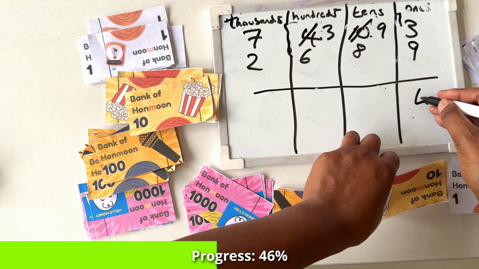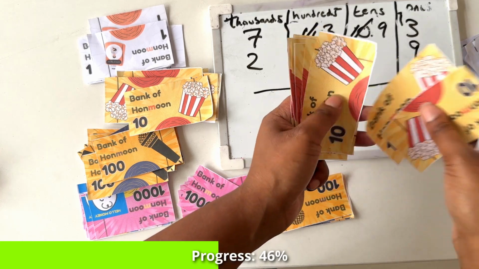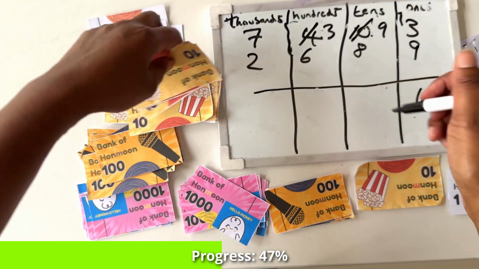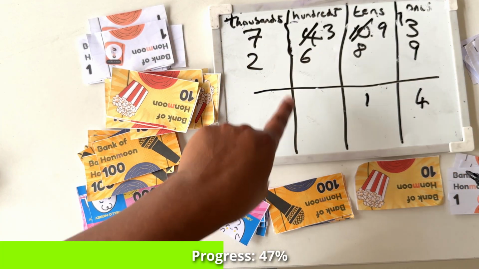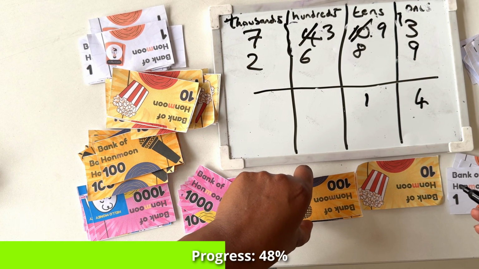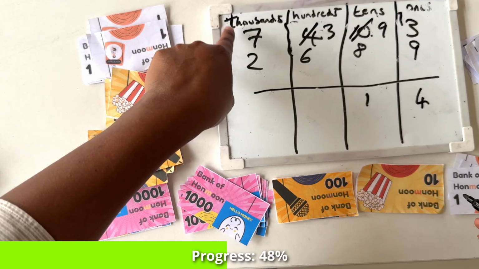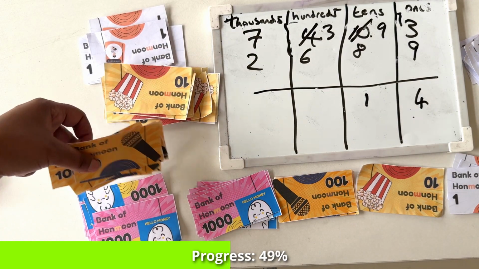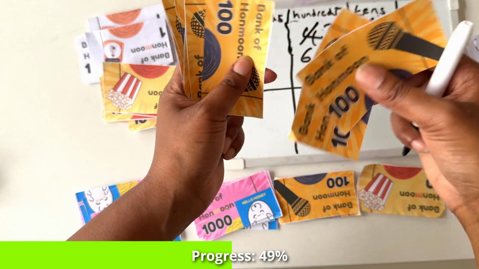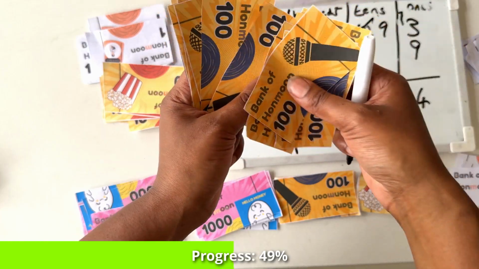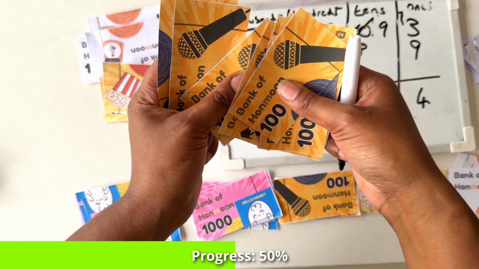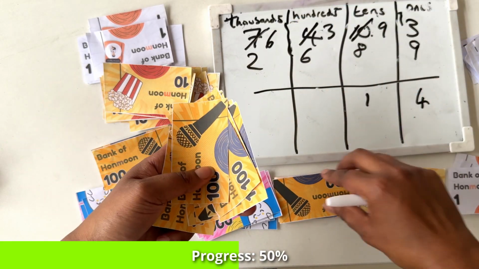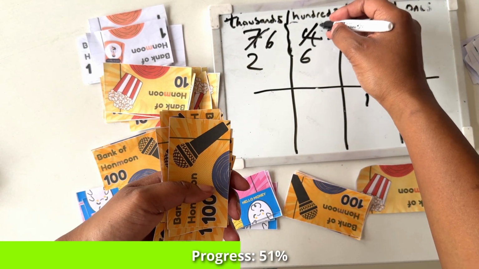9 minus 8 we can do. 1, 2, 3, 4, 5, 6, 7, 8. Leaves us with 1. 3 minus 6, ooh, we can't do that. So we have to go into the thousands to the left and take 10 100s. 1, 2, 3, 4, 5, 6, 7, 8, 9, 10. So the thousands is now 6, and we've got 13 hundreds.